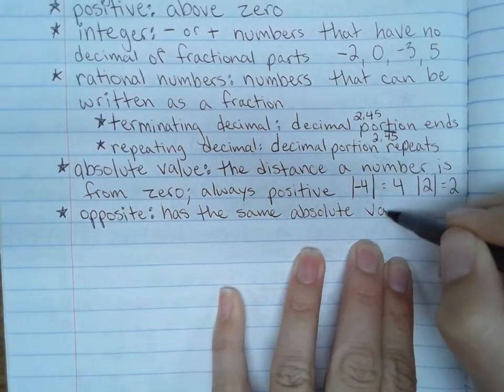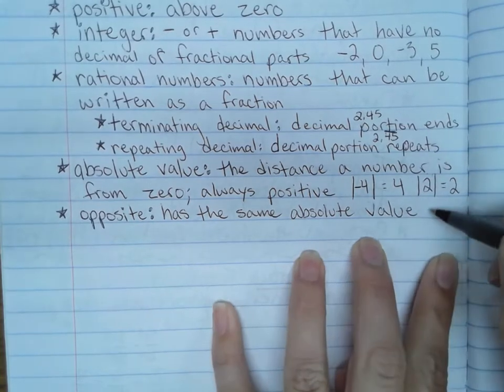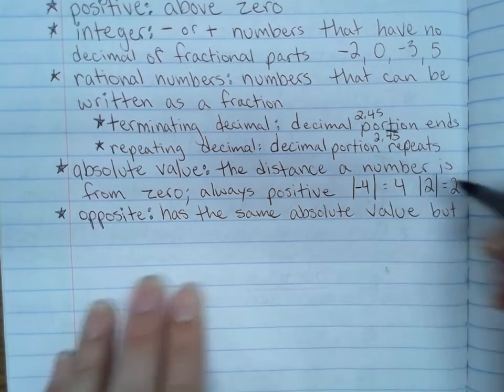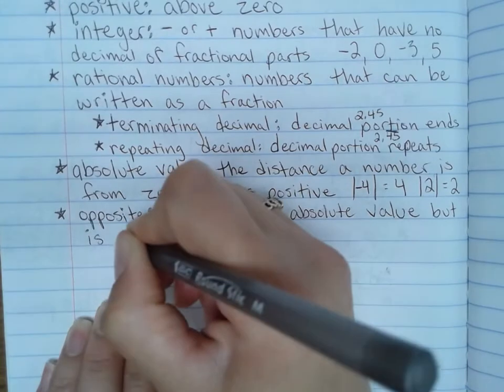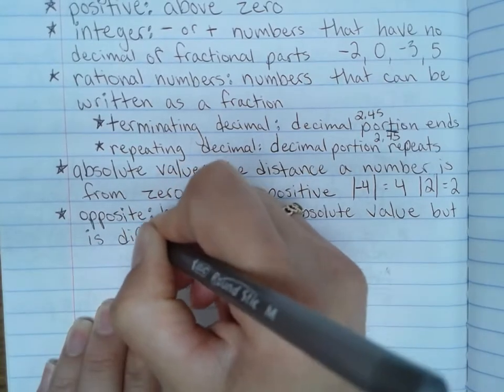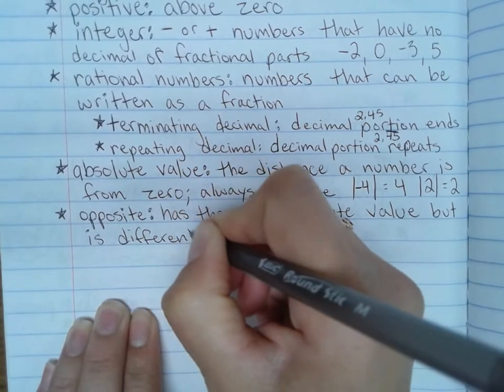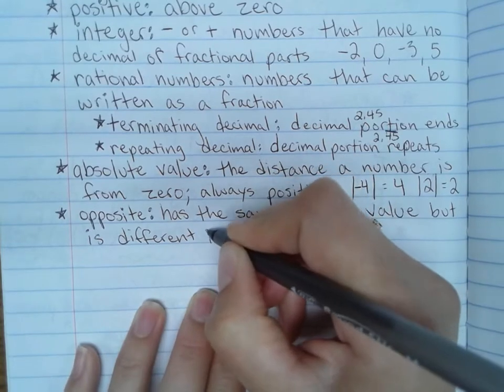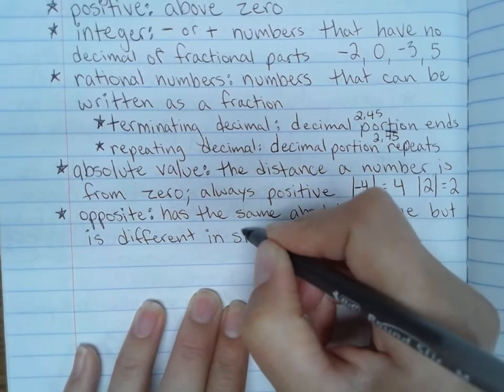So it has the same absolute value, but is different in sign, meaning it's either negative or positive.